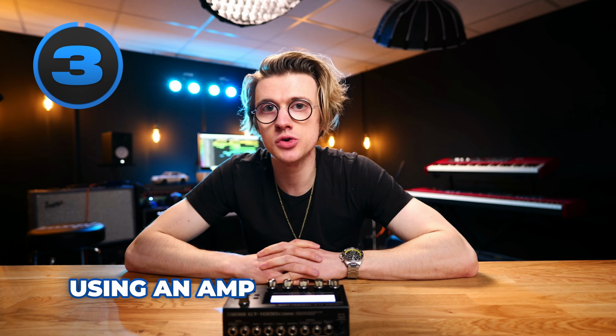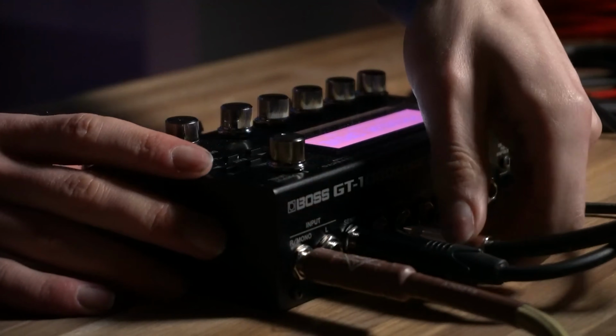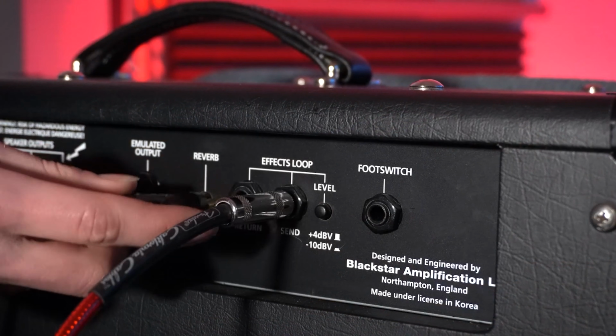Next, I want to show you probably one of the coolest and most advanced features you can do with the GT-1000 core, and that is using it in combination with a real-life amplifier. There is something called the 4-cable method, which allows you to use the Boss GT-1000 core as your multi-effects unit, whilst also combining it with the effects loop and the preamp section of a valve amplifier.